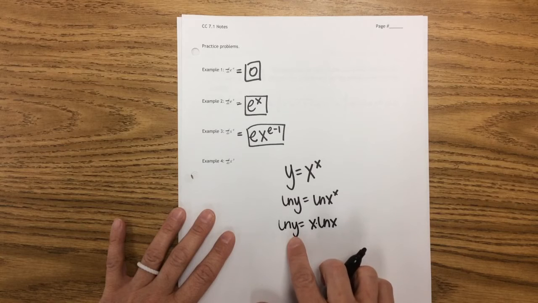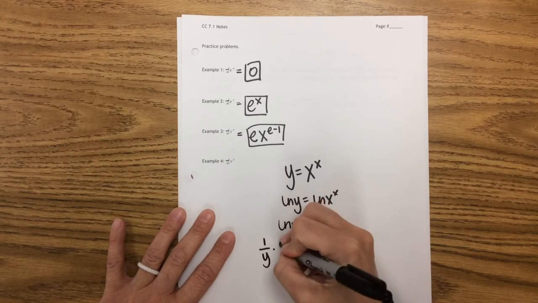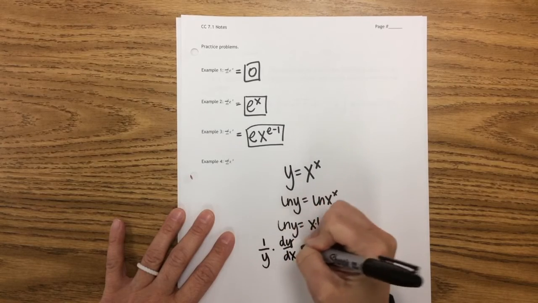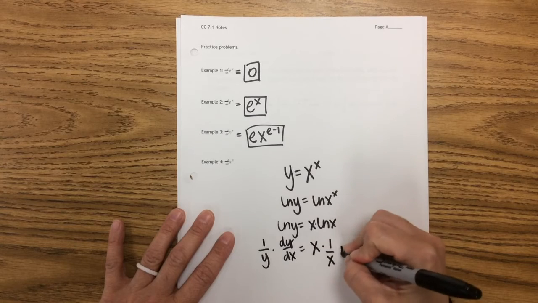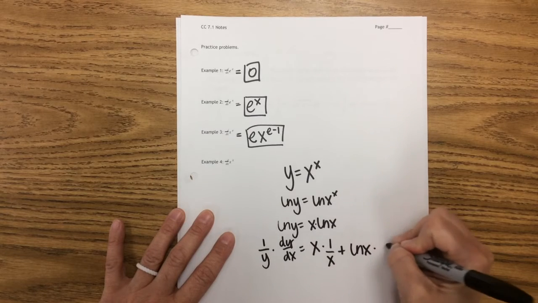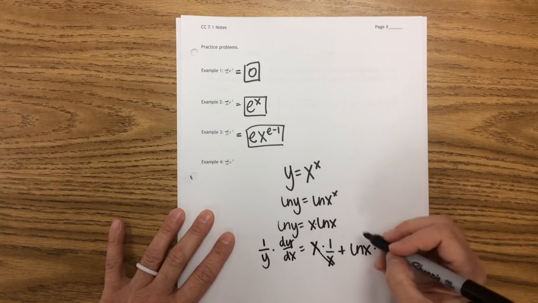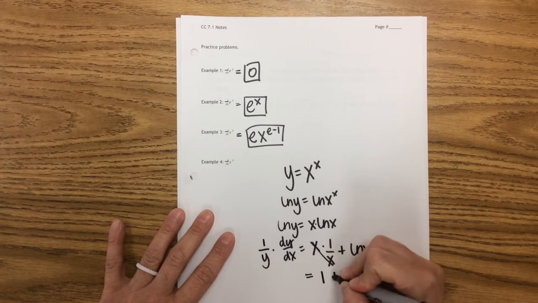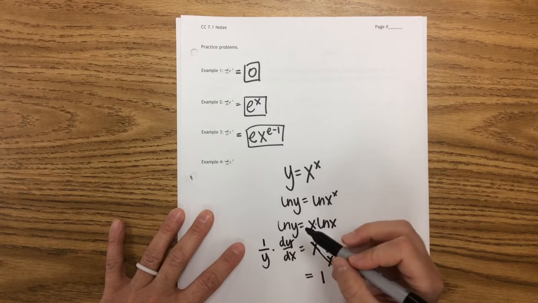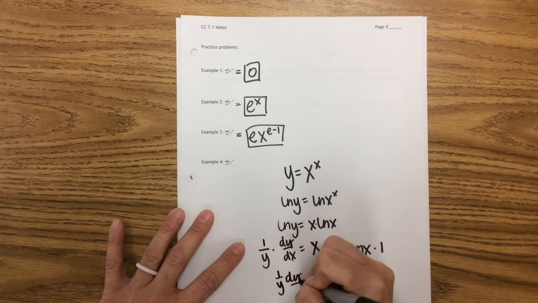So over here, the derivative of natural log of y is 1 over y times dy dx. Over here I have a product rule, first times the derivative of the second plus second times the derivative of the first. X over x cancels. I just have 1. ln of x times 1 is ln of x. So on this side I have 1 plus ln of x. And on this side I have 1 over y dy dx.